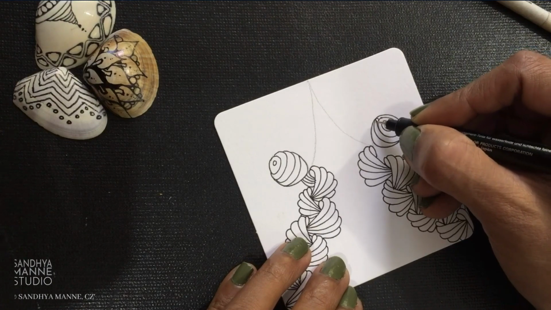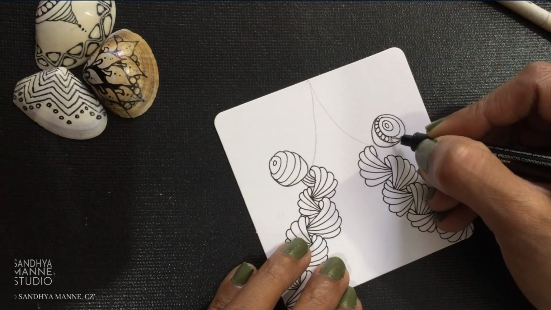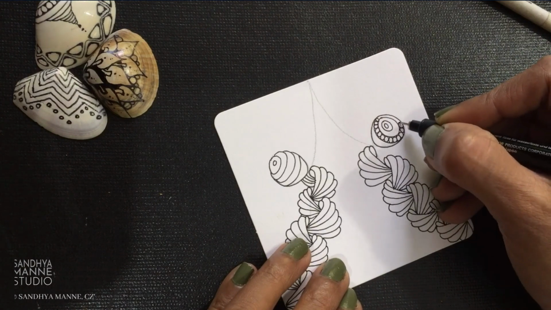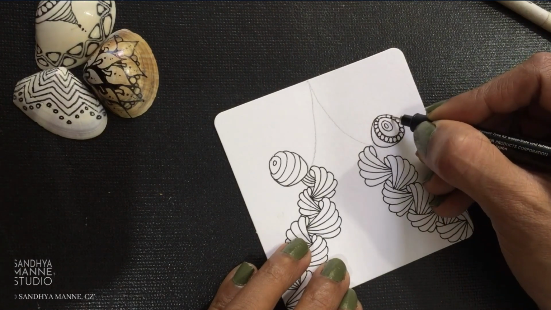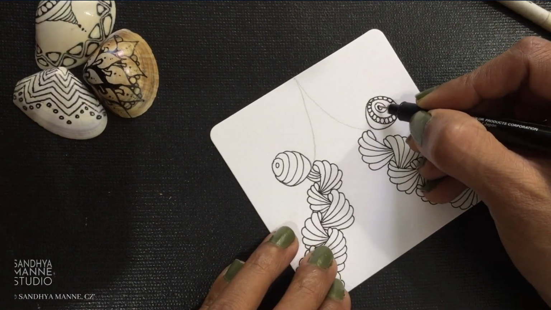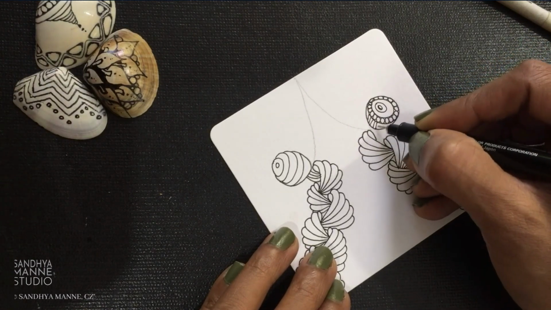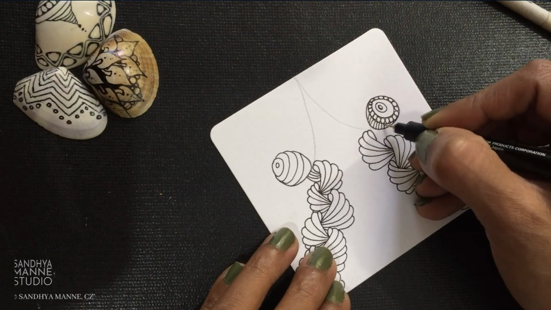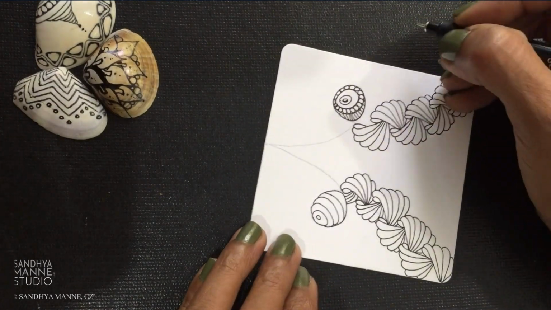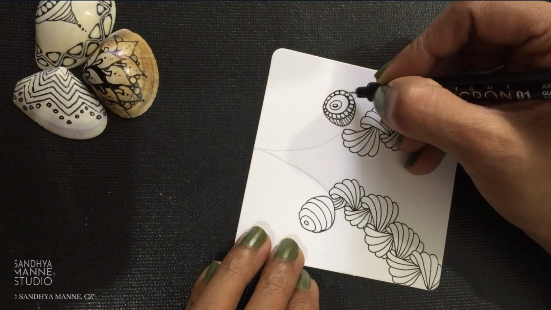So I'm going to add some circles in here. Just going back to add black in these gaps.